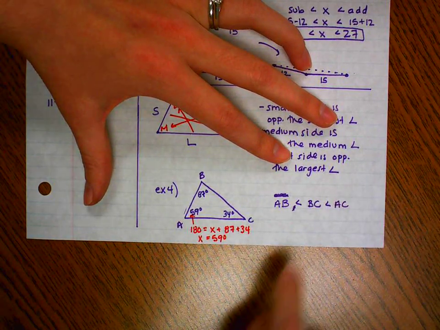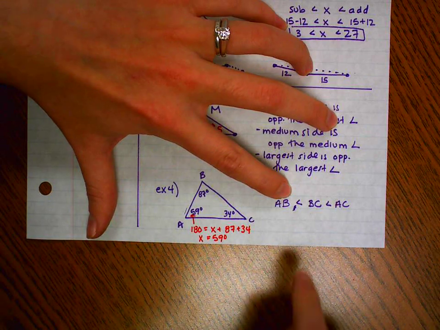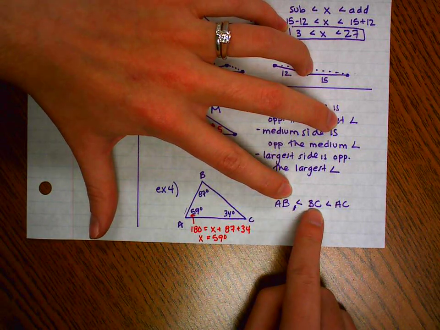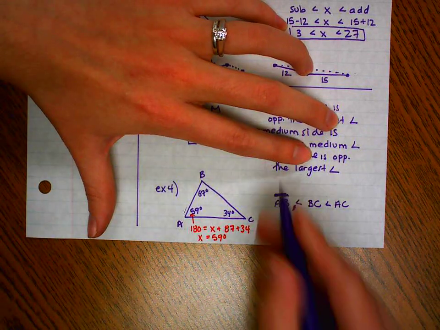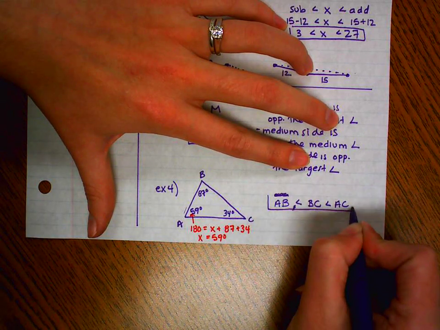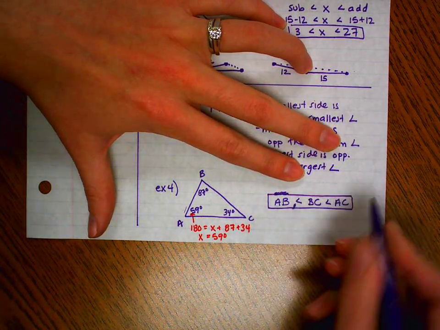And I'm sorry I don't have any whiteout. I would mark that off. But it really should just say that the length of AB is less than the length of BC, which is less than the length of AC. So let me box that. Okay. So there's your answer.